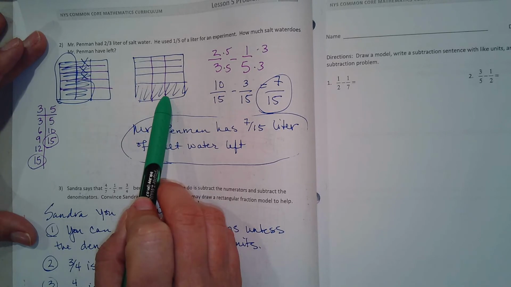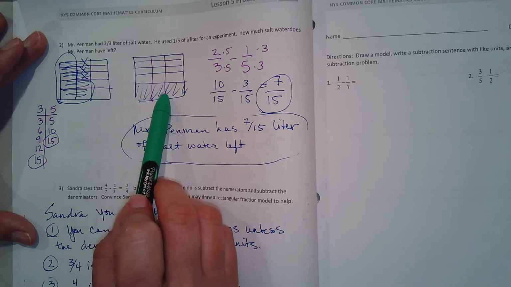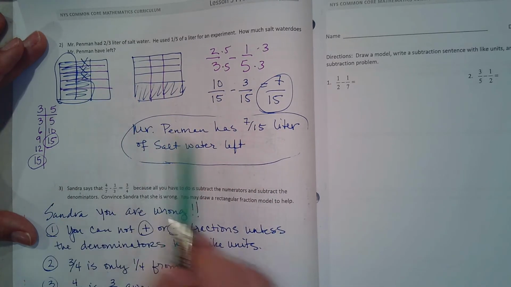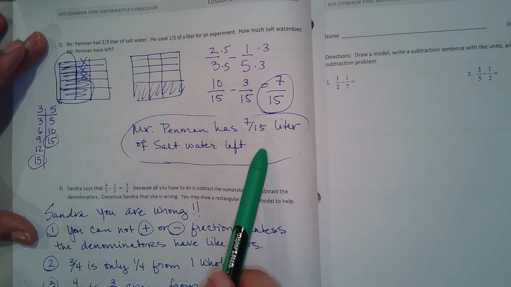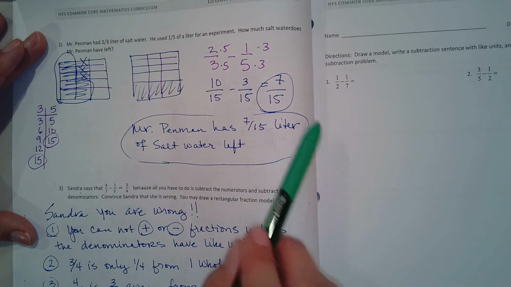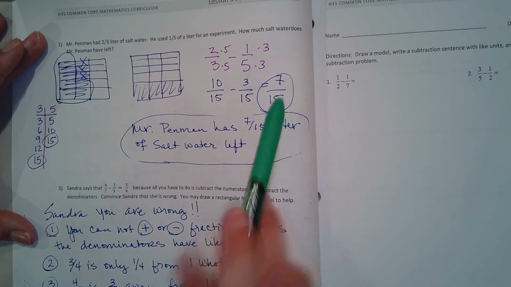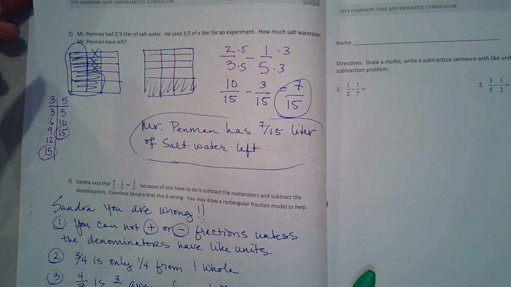Then I used the rectangular fraction models to illustrate the fractions and how I took it away. Mr. Penman has 7/15 liter of salt water left. Remember, this is the answer, not just this. Then Sandra made a huge mistake.